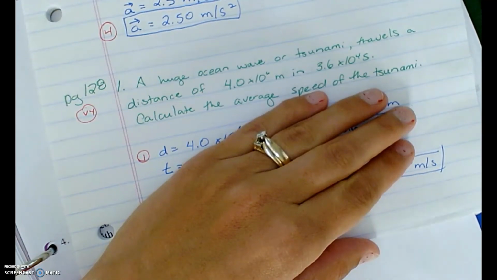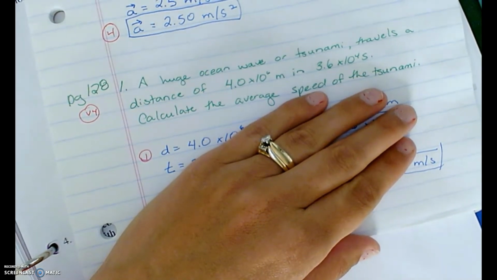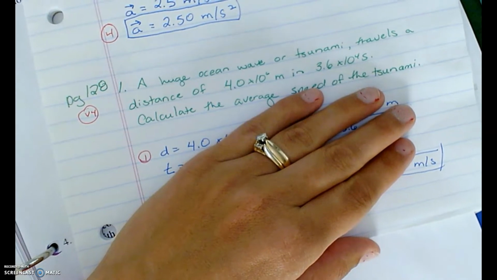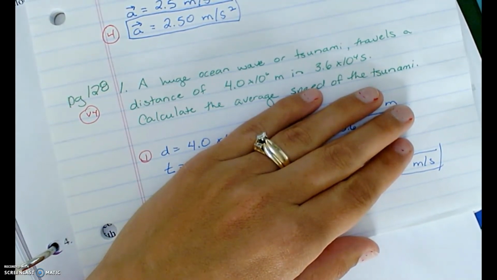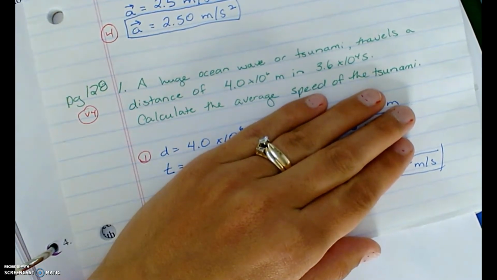So this video is going to be walking through some textbook question solutions. Okay, so this question is from page 128 and it's number 1. It's talking about a huge ocean wave, or tsunami, going a certain distance in a certain amount of time. Then you need to calculate the speed.